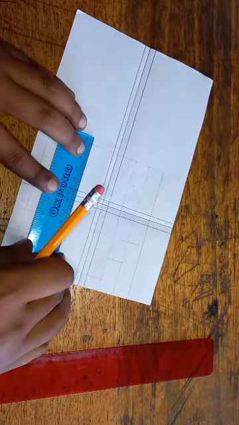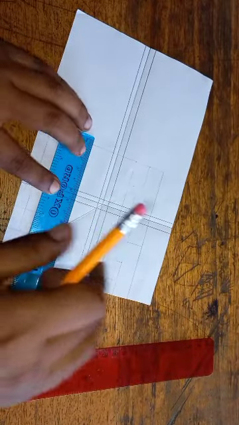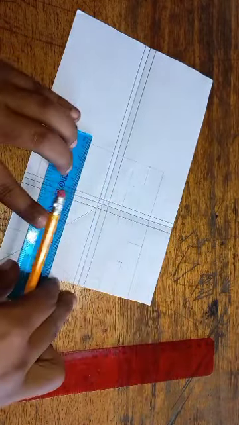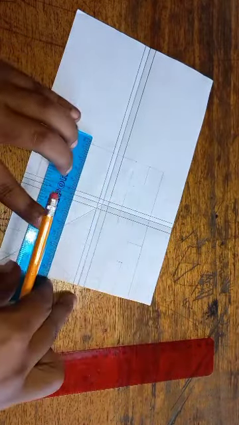I will be drawing the next construction line, making sure that I do get it on the line. Cannot stress this enough.